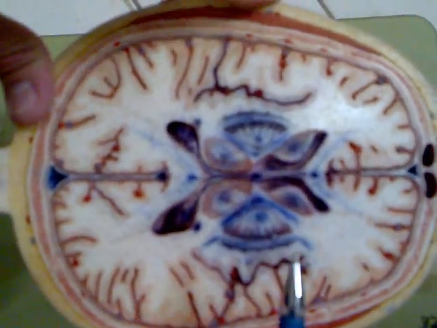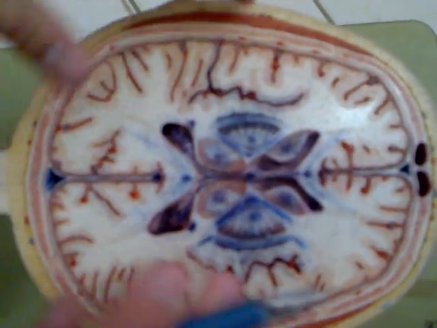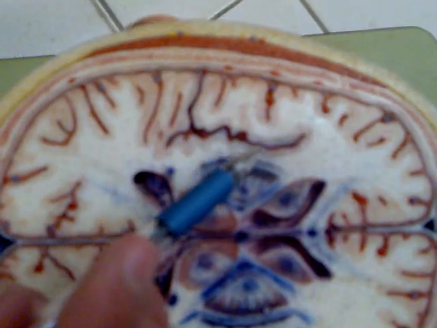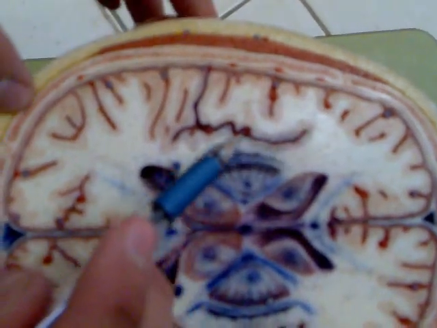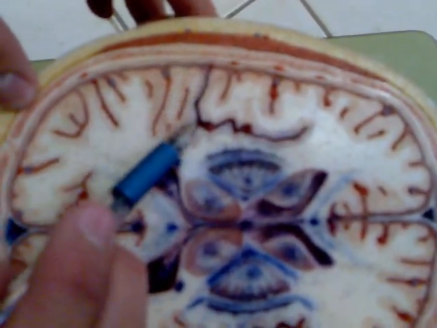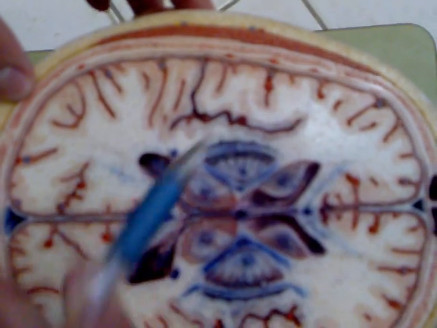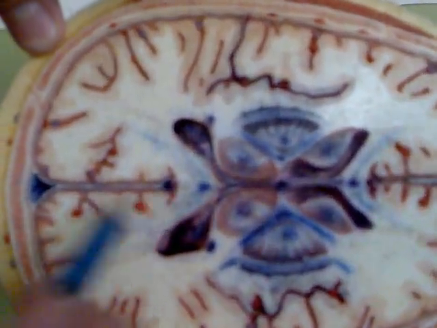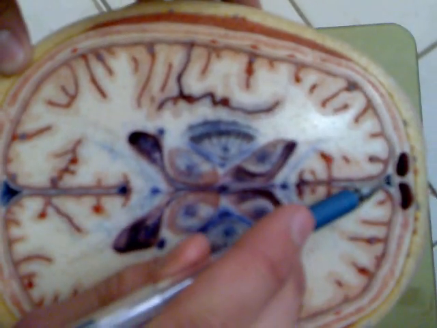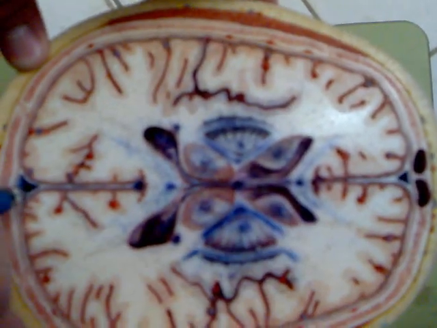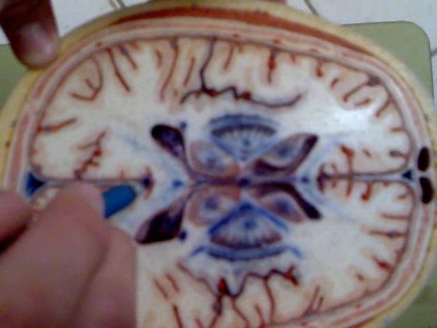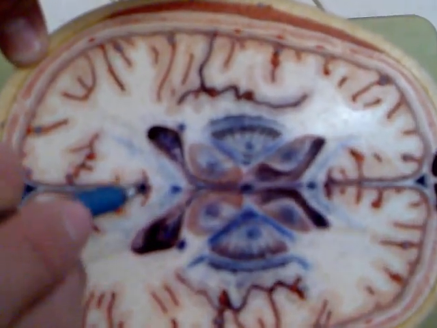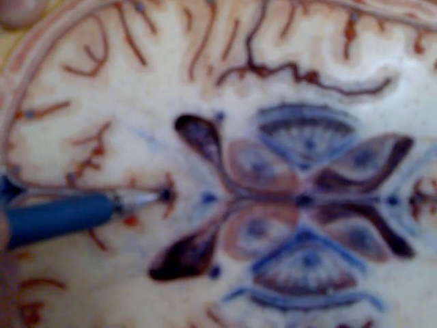Okay, just for orientation, now we can see some new features. This is the central sulcus. This is the lateral sulcus. This is the inferior sagittal sinus. We said this one was the superior, the two openings of it. This is the inferior sagittal sinus, not to be confused with this part. This opening is the inferior sagittal sinus.